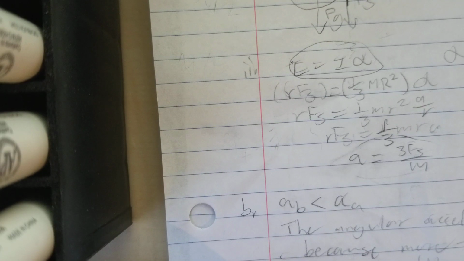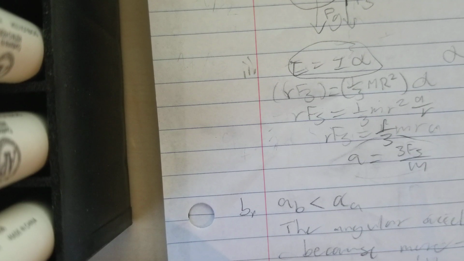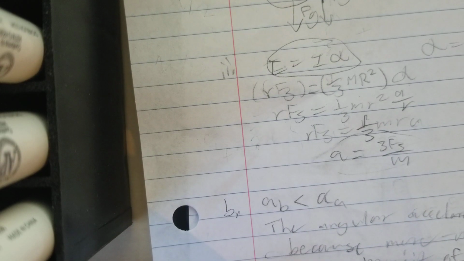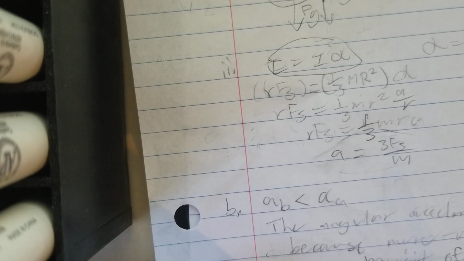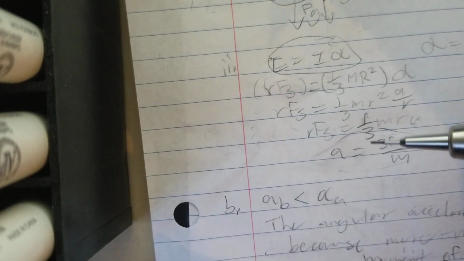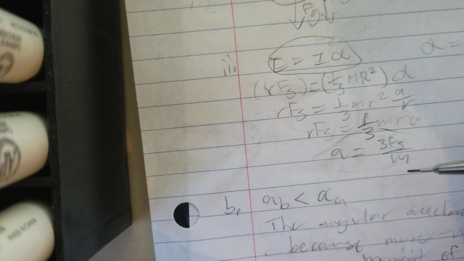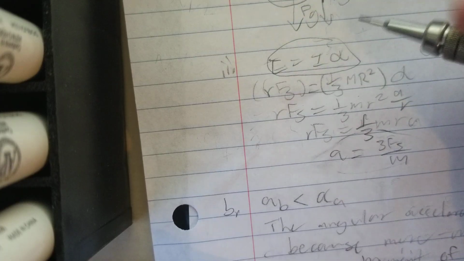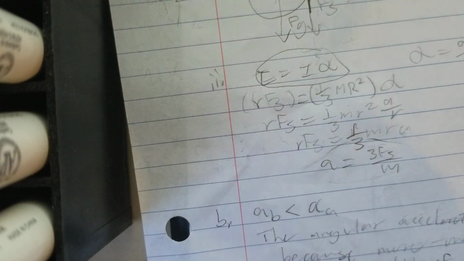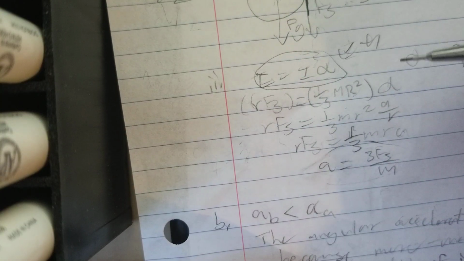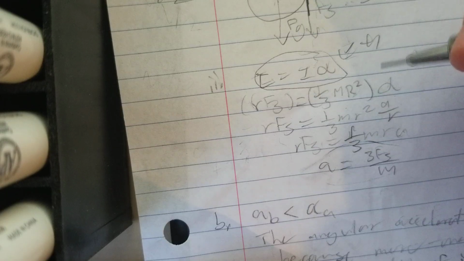For part 2 of part A, it is asking us to derive, using Newton's second law in rotational form, an expression for the tangential acceleration of a point located on the outer edge of the pulley. I started with Newton's second law in rotational form, which, instead of F equals ma, is torque equals I times alpha, and I got a point for that.